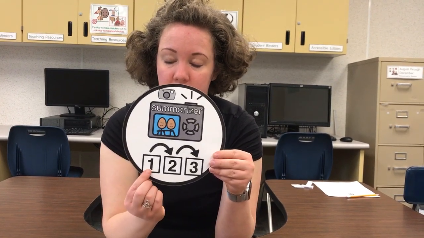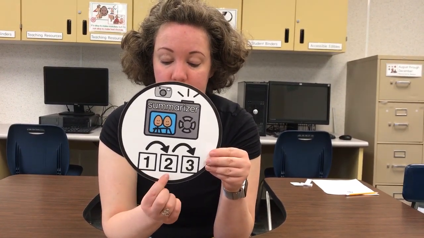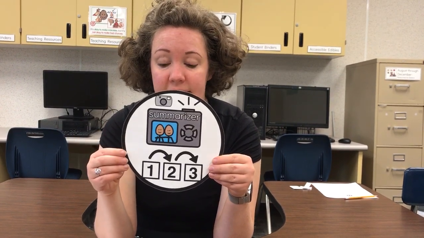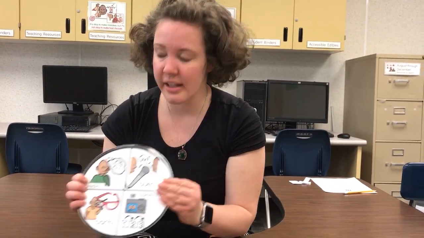With summarizing, you can say what happened first, what happened second, and what happened last. You might also use words like first, next, then, and finally. And depending on the length of the story, you can have a longer summary or a shorter summary. So that is my quick and easy introduction to the Fabulous Four that you can apply while you're reading text.